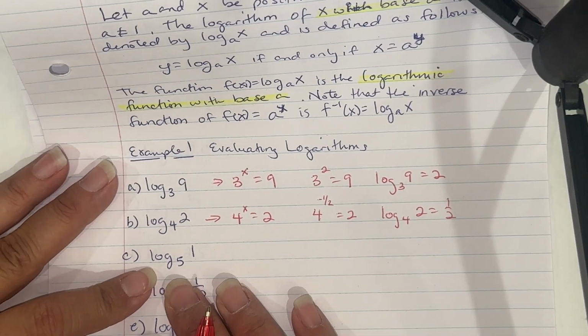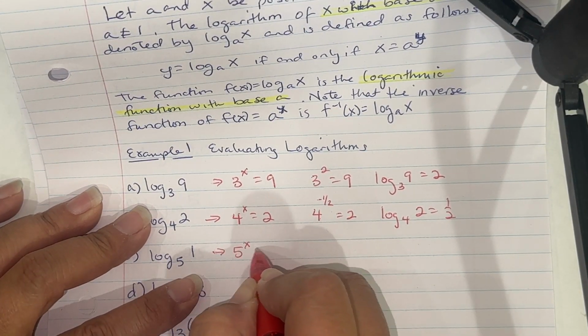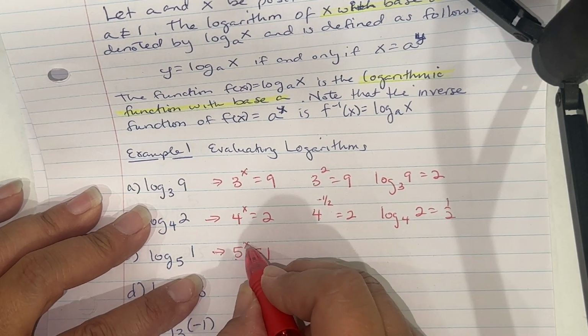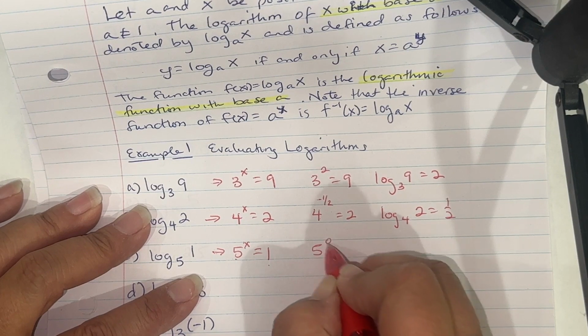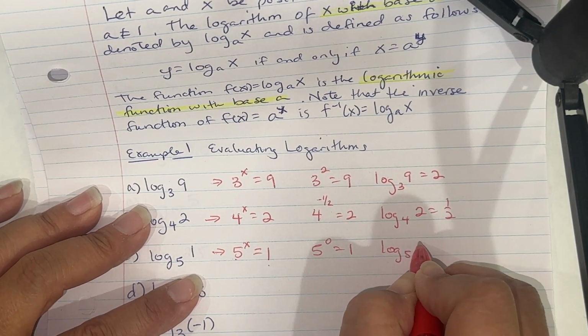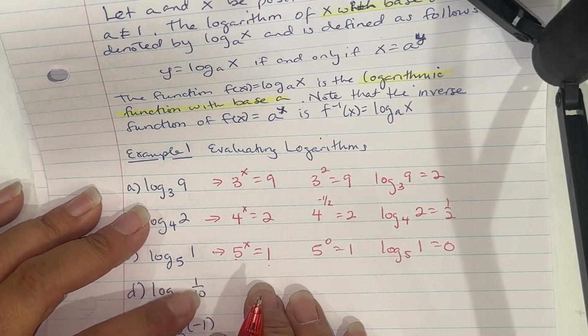Now, the next one says log base 5 of 1. So it's saying 5 to the x power gives you a value of 1. 5 to what power gives us 1? Well, 5 to the 0 power gives you 1. So log base 5 of 1 is equal to 0.